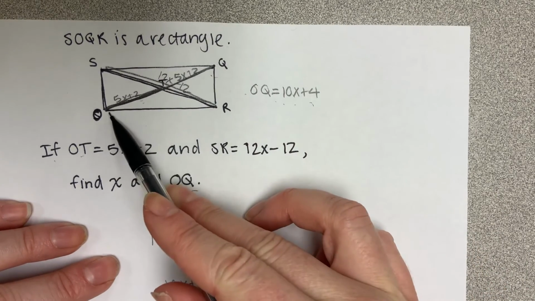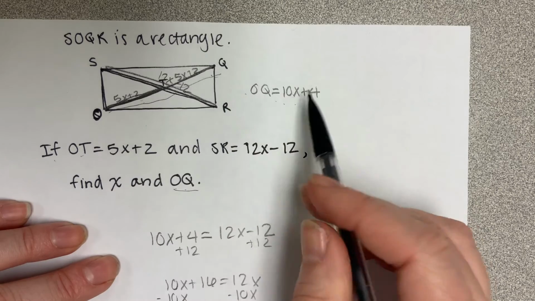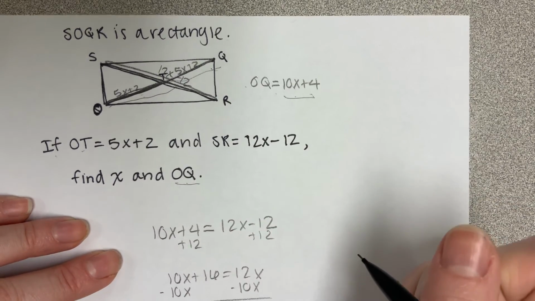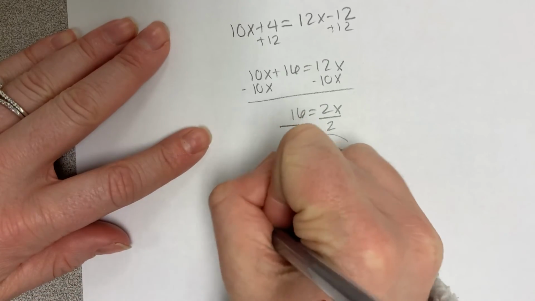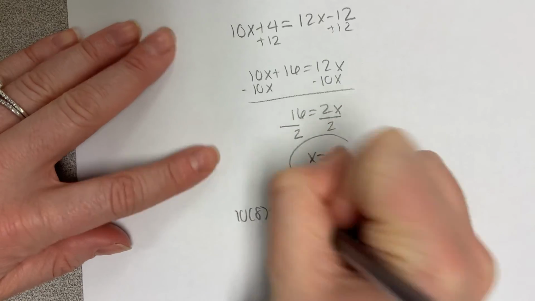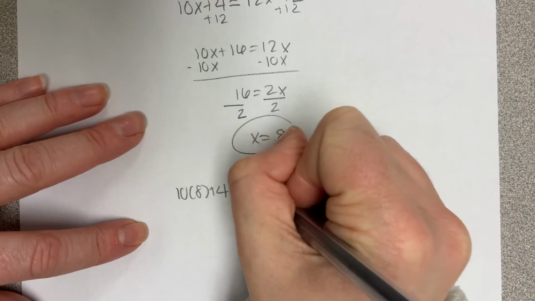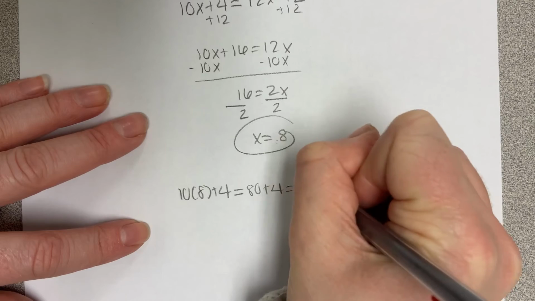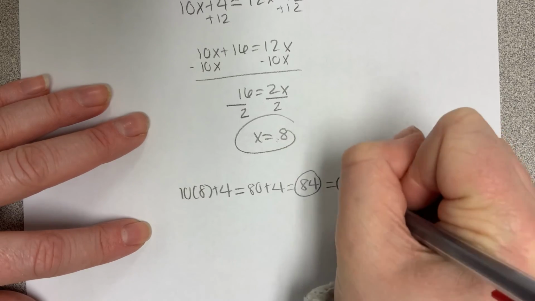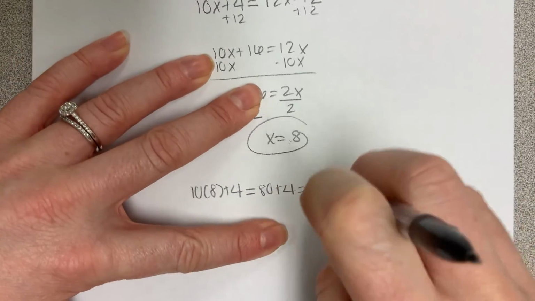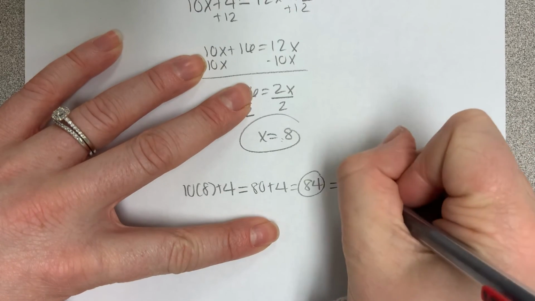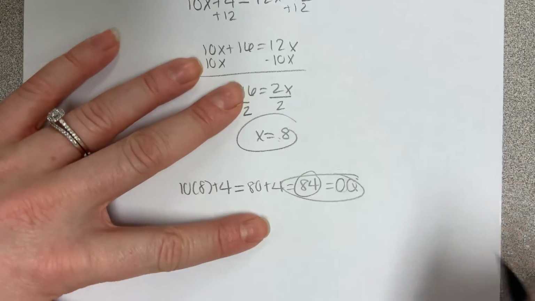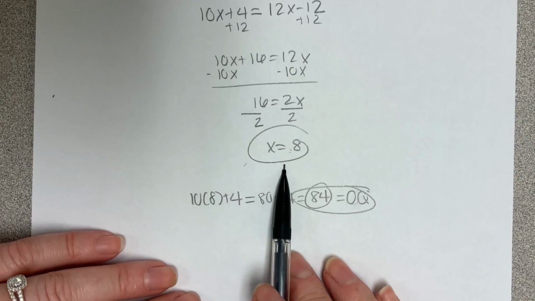Remember, to get OQ, we just doubled OT, so we're going to plug 8 into there. So 10 times 8 plus 4. 10 times 8 is 80, plus 4, is equal to 84. So let me rewrite this. OQ is equal to 84 and x is equal to 8.